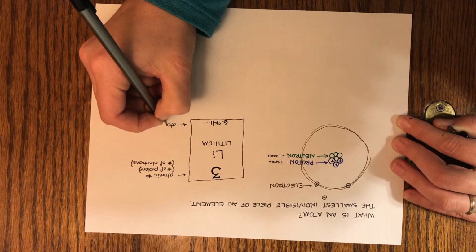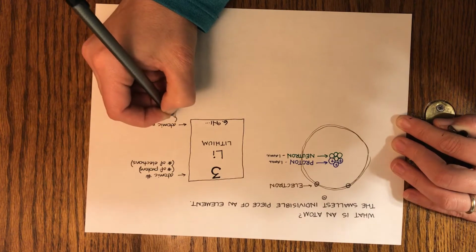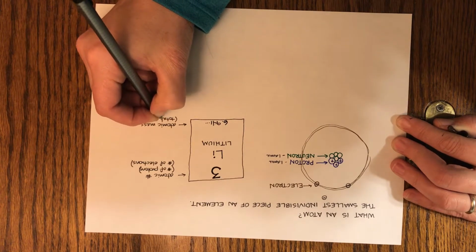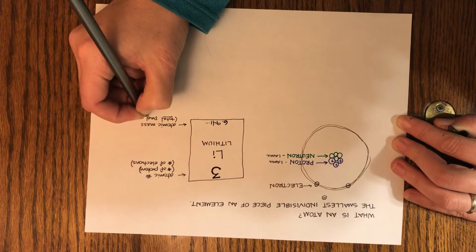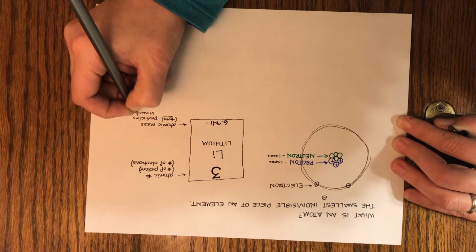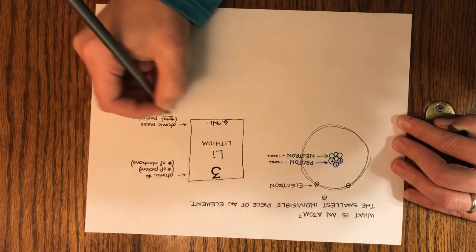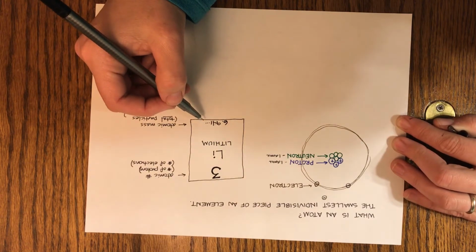We'll put this over here, atomic mass. The atomic mass describes the total particles in the nucleus of an atom. So that means that we can use that number to figure out how many neutrons are in an average atom of that element.